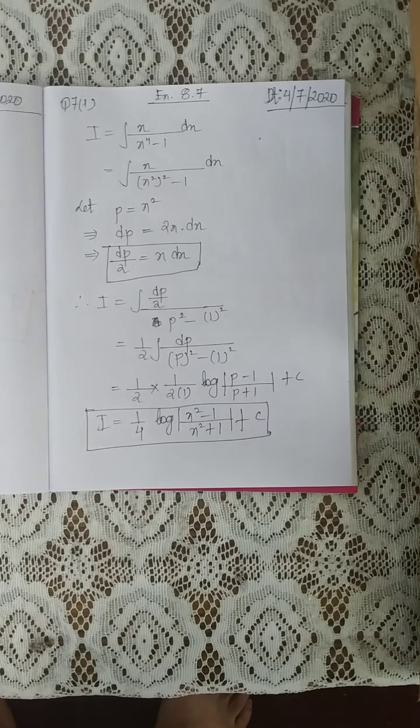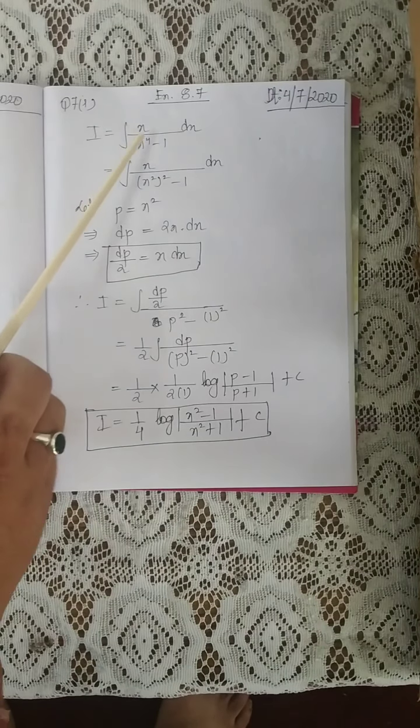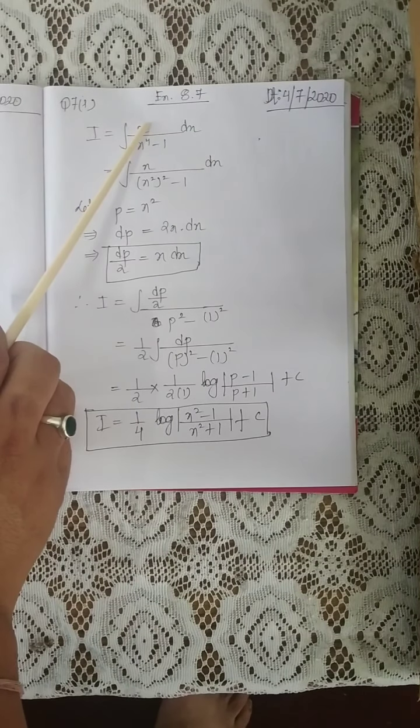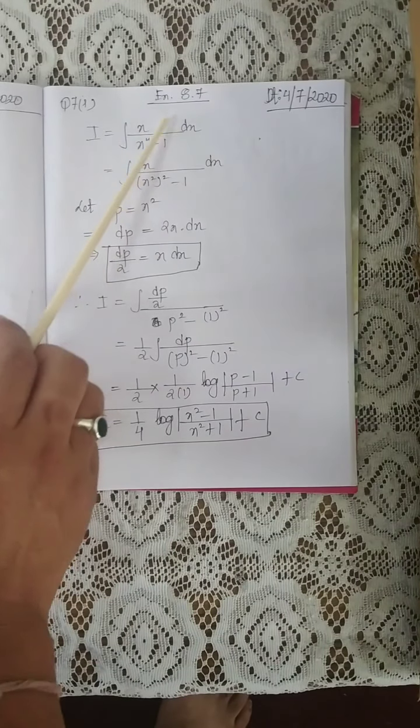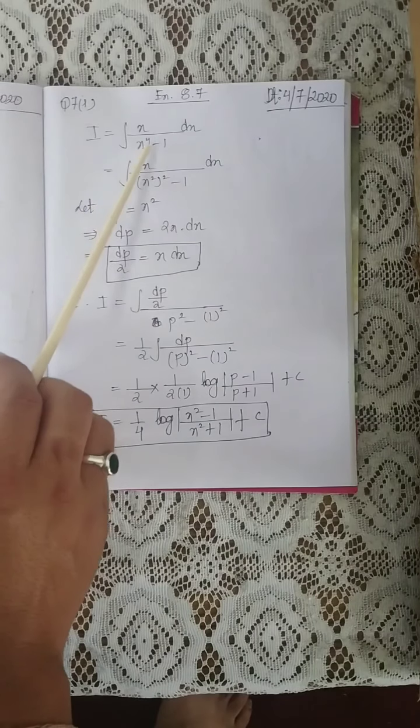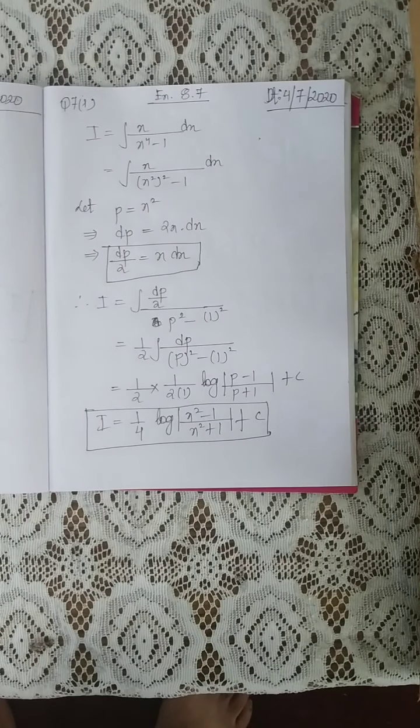That was the second case. And the third one, if the power in the numerator is less than the power in the denominator, like here, then we have to do substitution. So 3 things and the 7 standard integrals, please learn it.